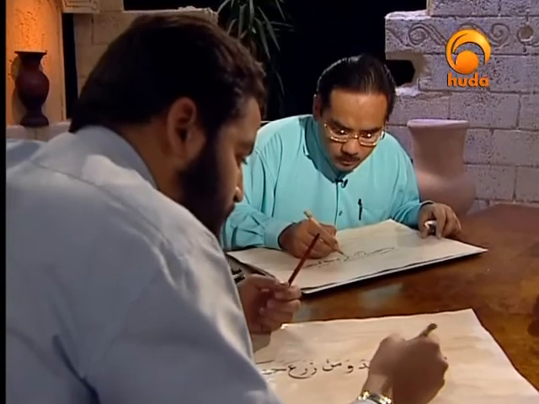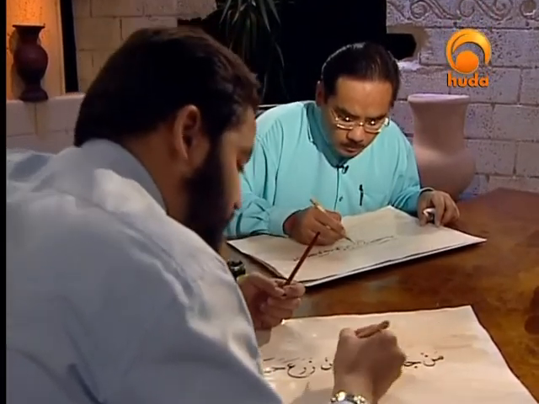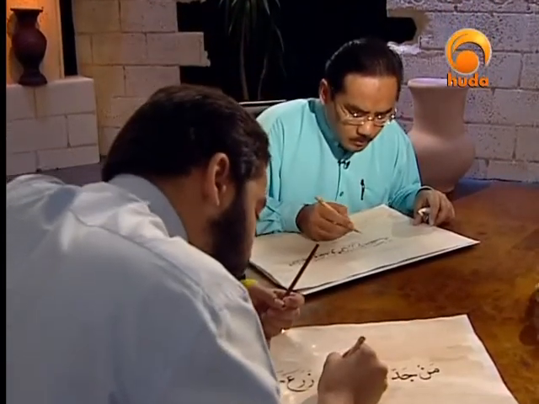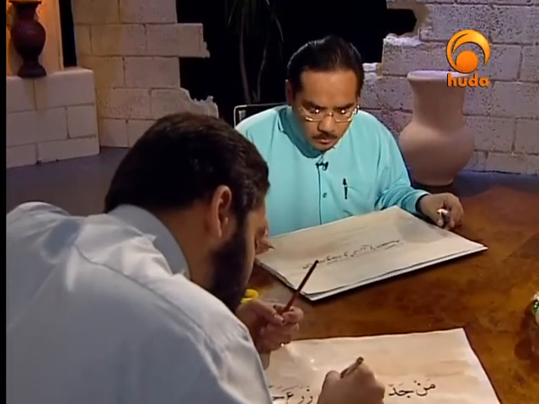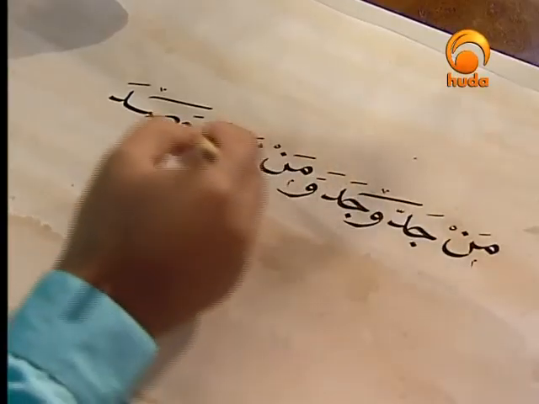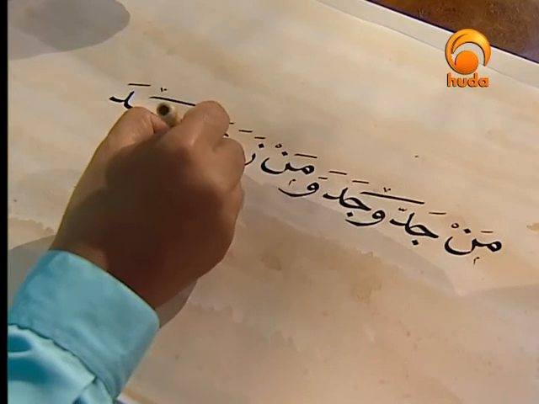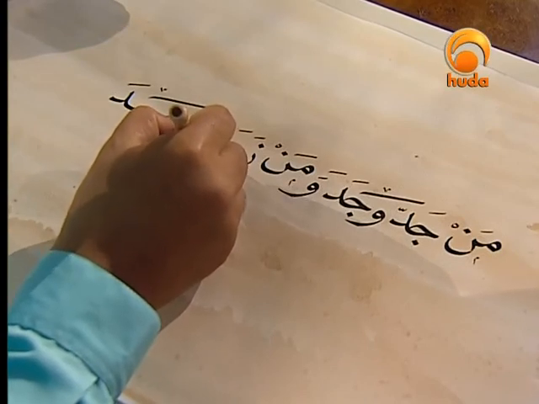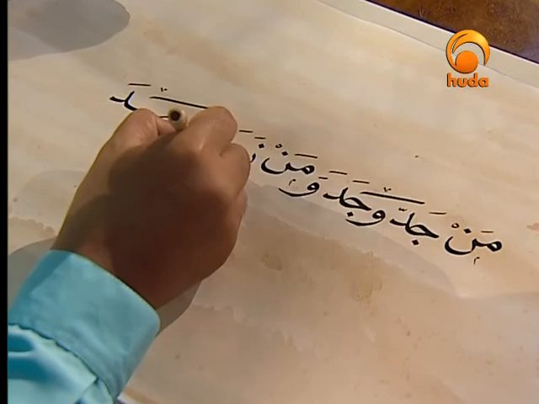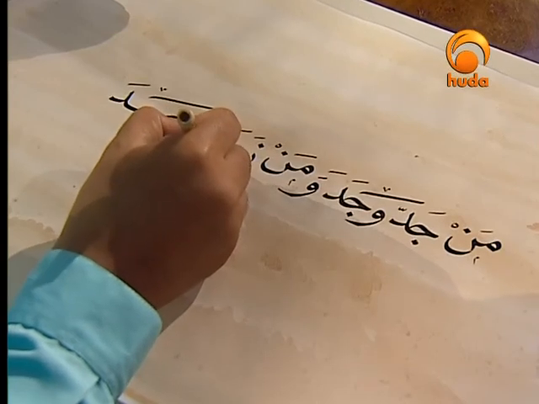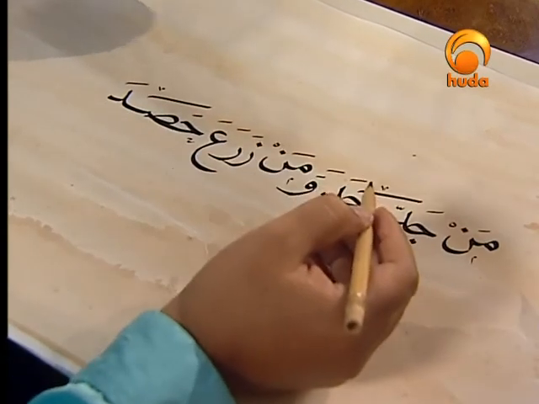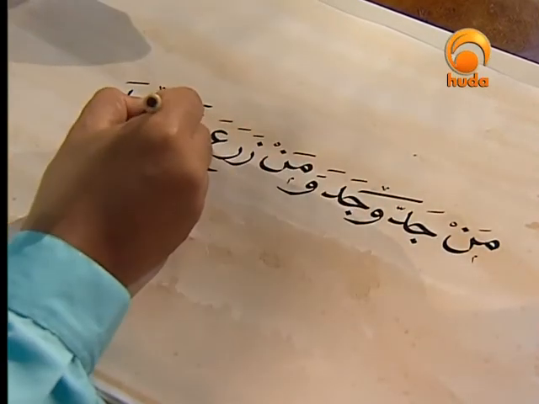But the line, you see that it helps you so much to find the way as a guide to make your lines straight. Whatever we want to be straight, and sometimes with more practice you can do a little bit of curve in the letter that needs it, like noon. It needs a nice curve.